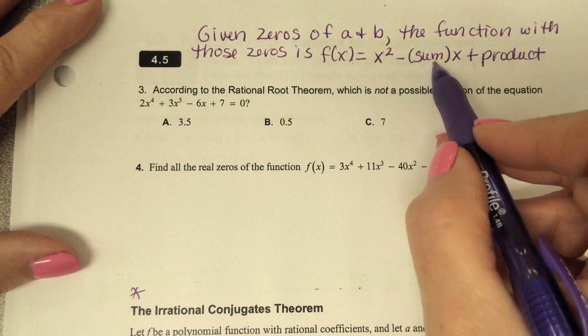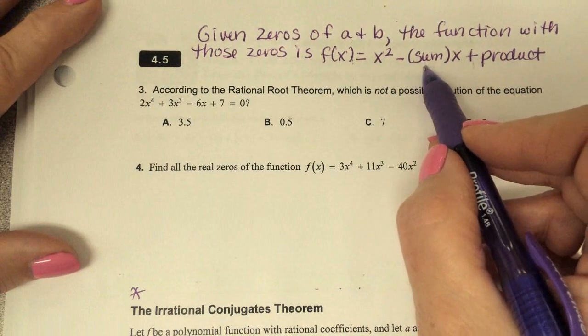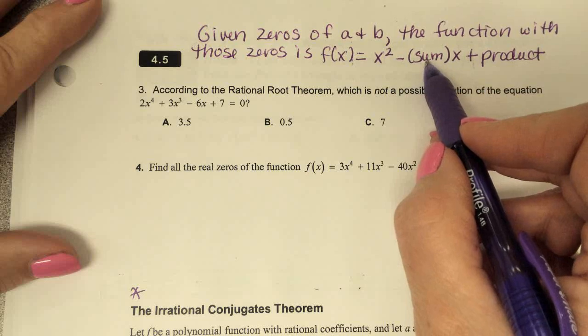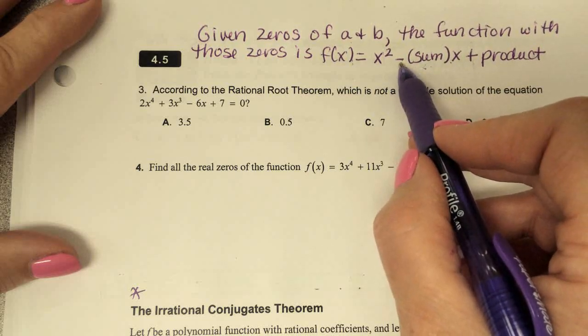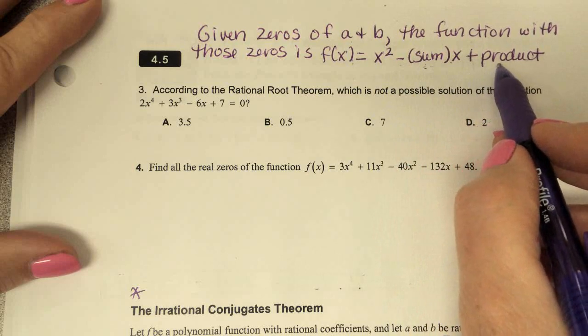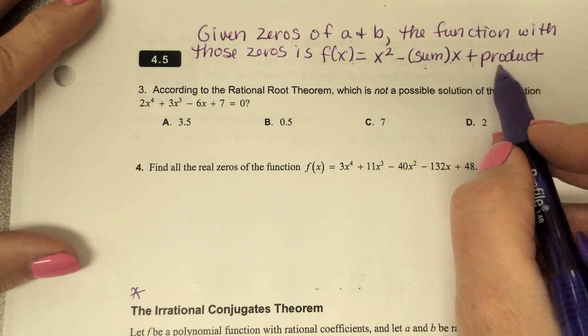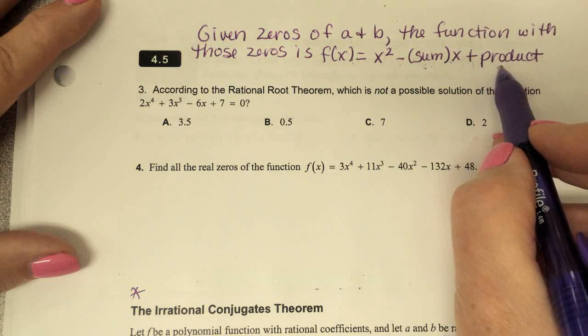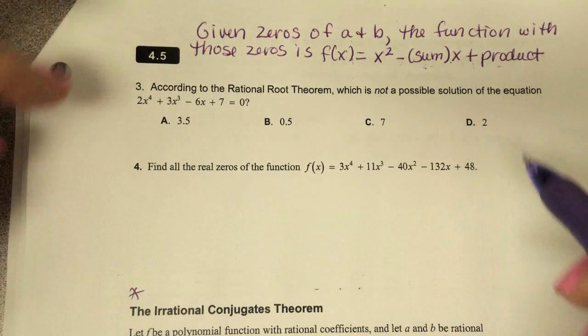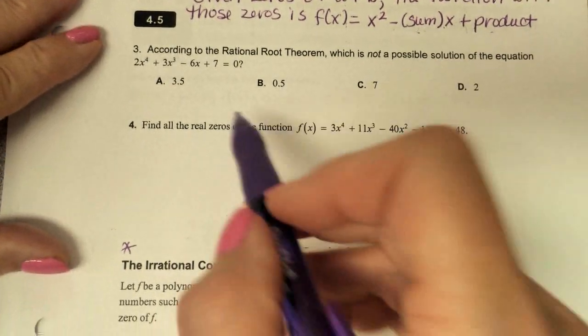So in other words, if I know the sum of the two zeros, that's going to be the coefficient of x, and I always have to change the sign on that. If I can find the product of those zeros, that's what's going to go here at the end for my constant term. So we're going to be using that later.